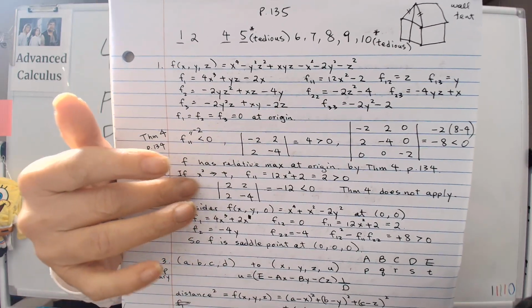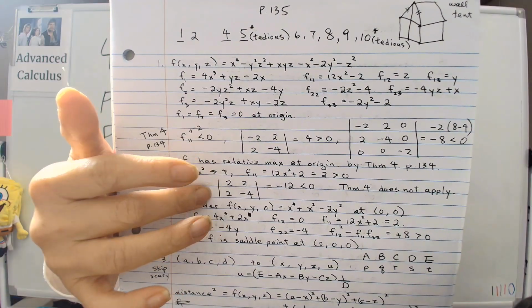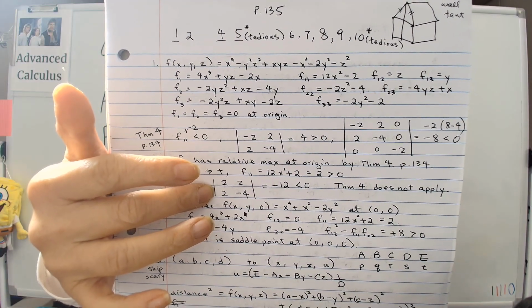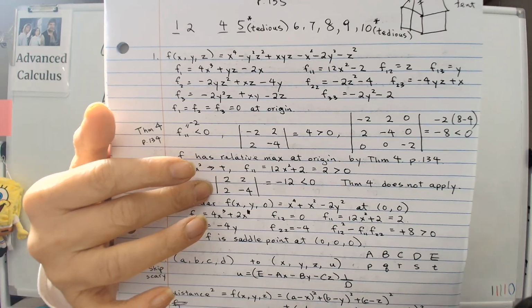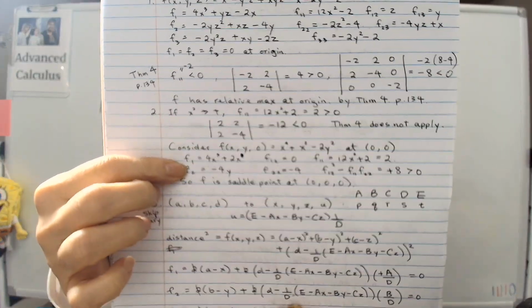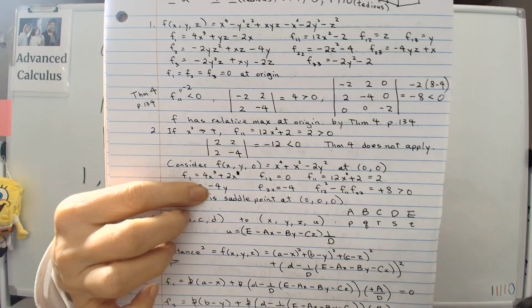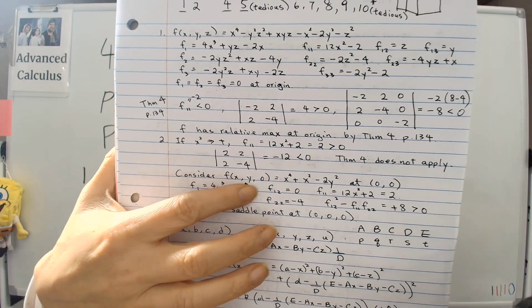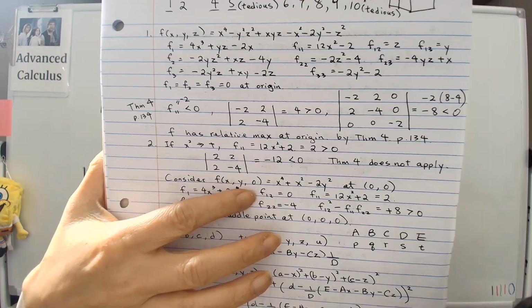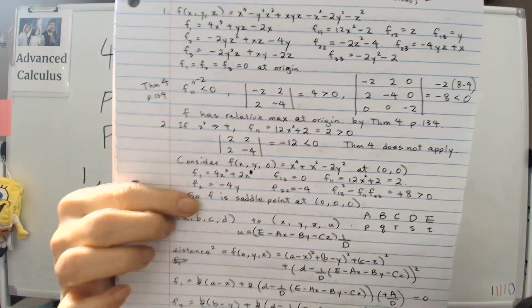Theorem 4 requires the 2 by 2 determinant to be bigger than 0 to work, whether it's for maximum or minimum, so we cannot apply it. As a result, we still need to know what that thing looks like. So what we're going to do is consider what happens when x, y, and z equal 0, and just check it.